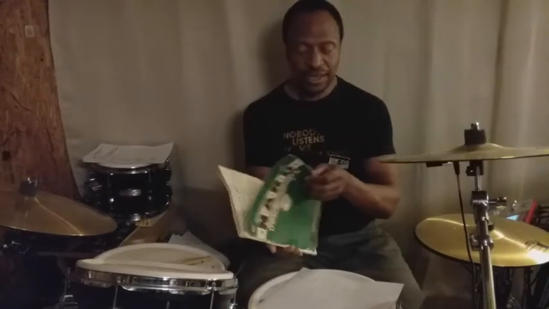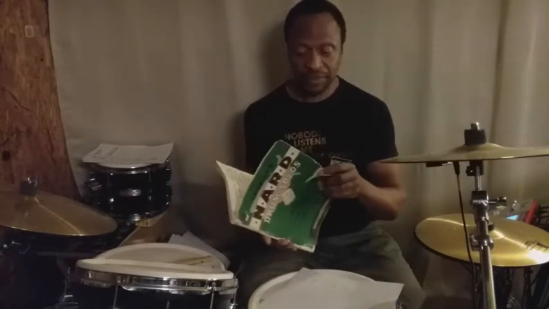There are certain books that I think if you play drums, you should have. This is one of them. There are a lot of other ones out there that deal with rudiments, but this is a good one. Yeah, as you can see, I used this a lot when I was learning.